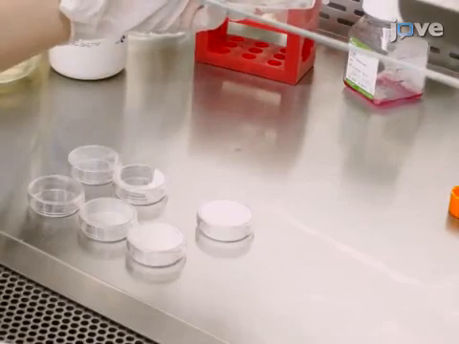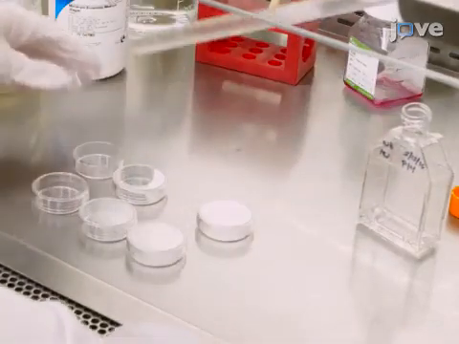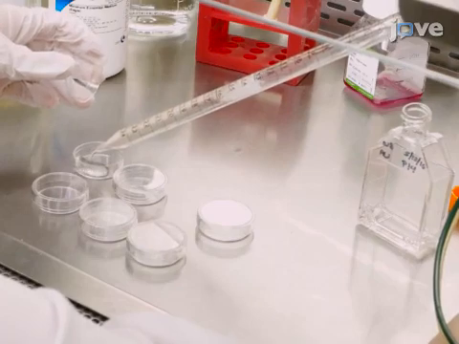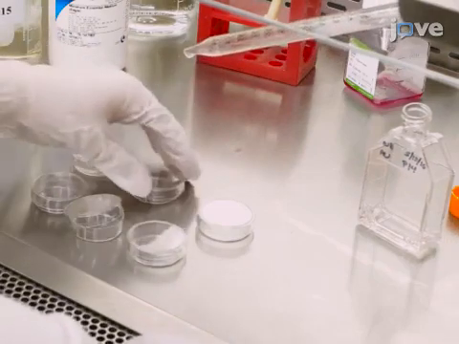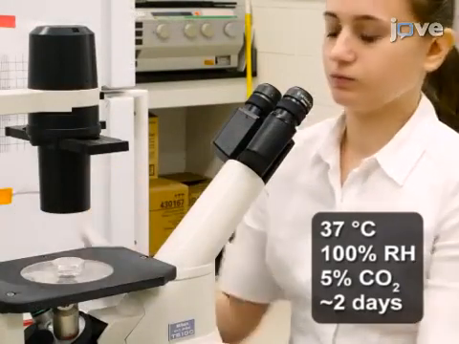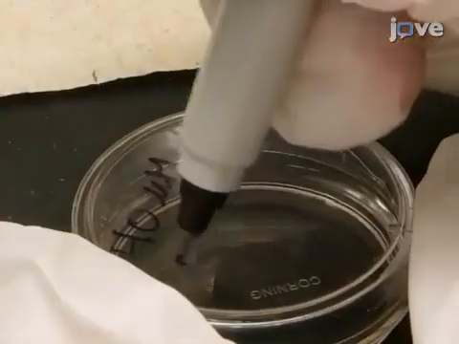To begin the experiment, seed 3 × 10⁵ WB F344 rat liver epithelial cells onto 35 mm diameter culture plates containing Eagle's modified medium plus 5% fetal bovine serum. Culture the cells in an incubator until they reach 100% confluence, and continue with the experimental treatment of the cells.